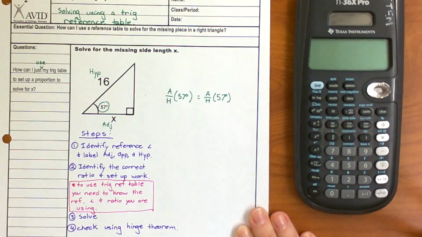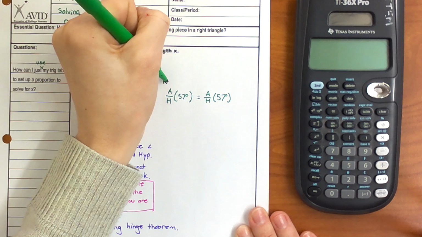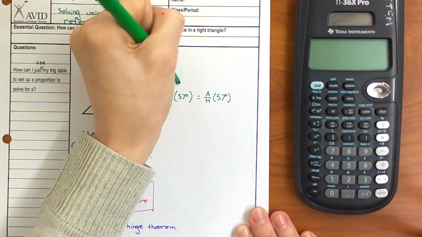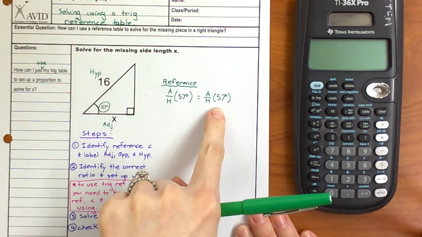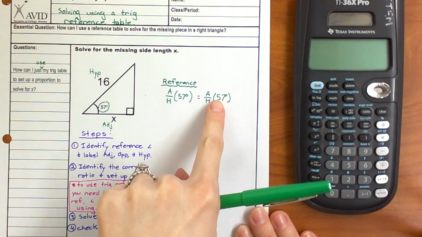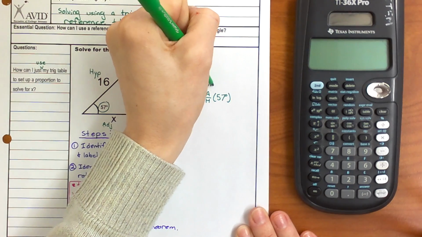So far this looks exactly like what we've done. I'm also going to go back and label this as my reference side. And then my right side is going to be my given side. And when I say given, I mean the triangle that you were given in the first place.